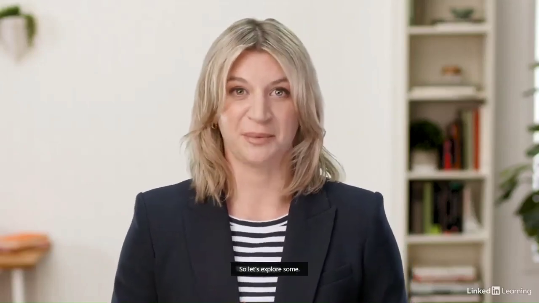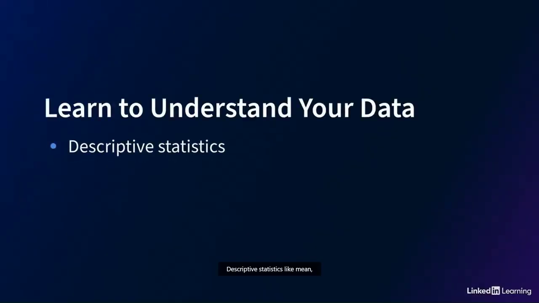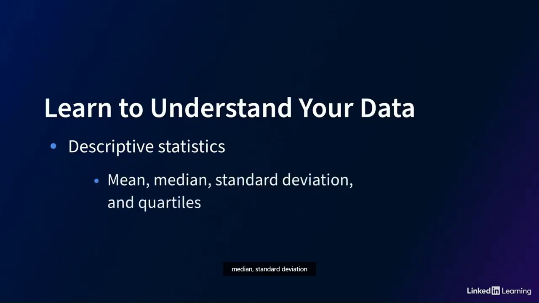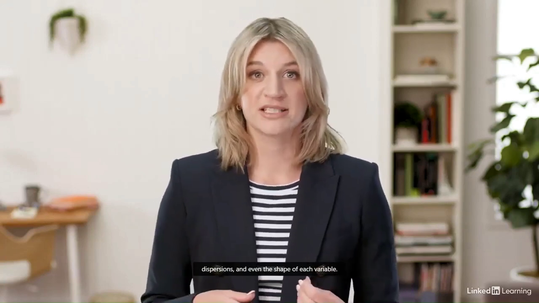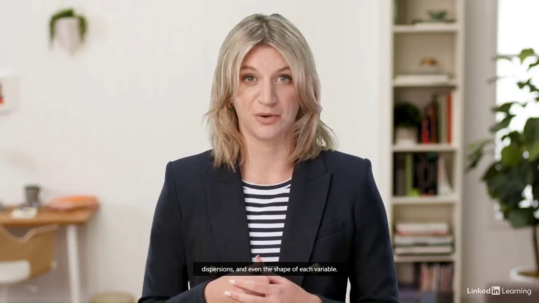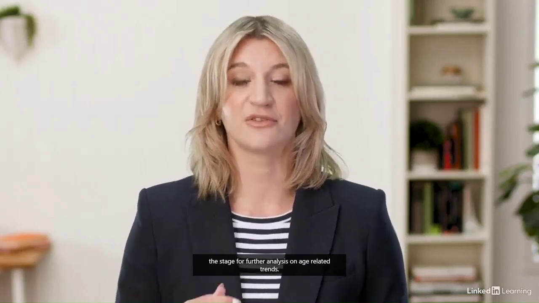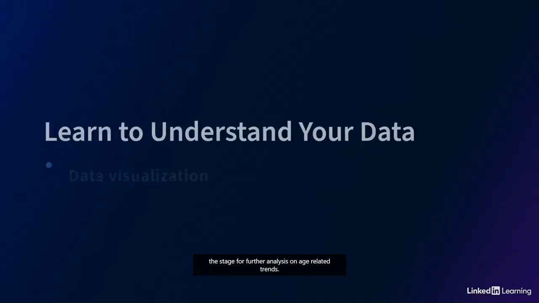So let's explore some. Descriptive statistics like mean, median, standard deviation, and quartiles provide a numerical summary of your data. These measures allow you to grasp the central tendencies, dispersions, and even the shape of each variable. For example, knowing the average age in a dataset can set the stage for further analysis on age-related trends.